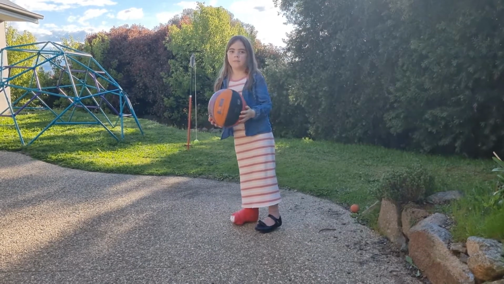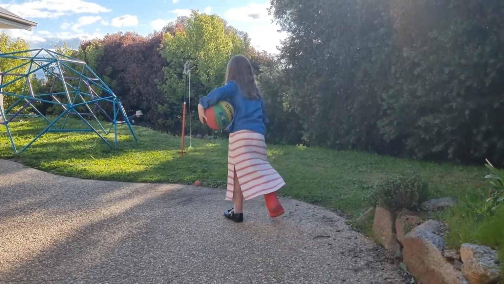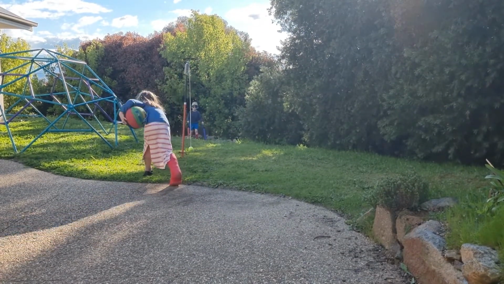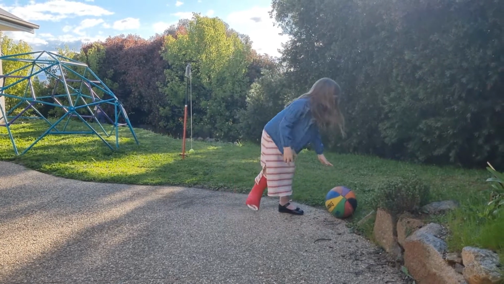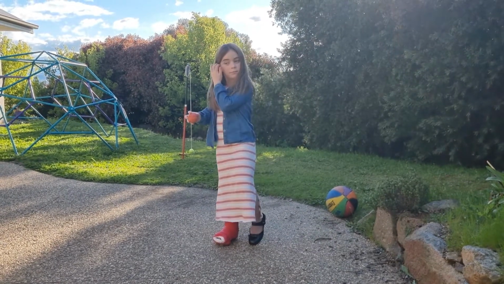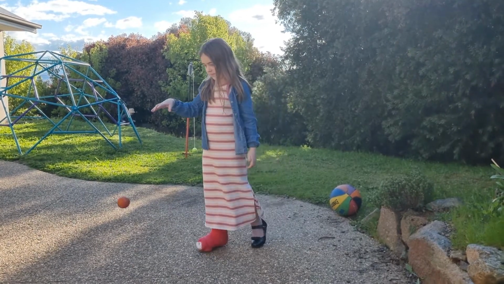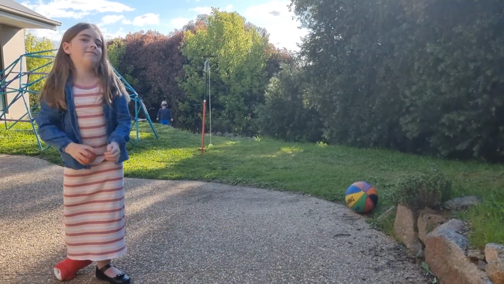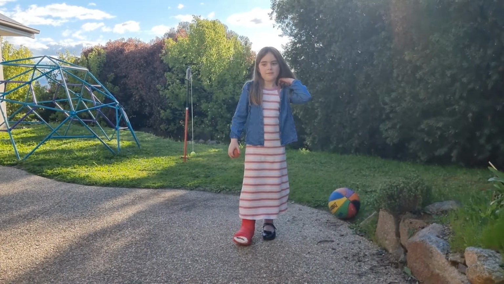What about a different ball? You got it? Yeah. Cool. All right, ready? So just hold it out, and it didn't bounce back as high, did it? And it never can, can it? Do you know why?